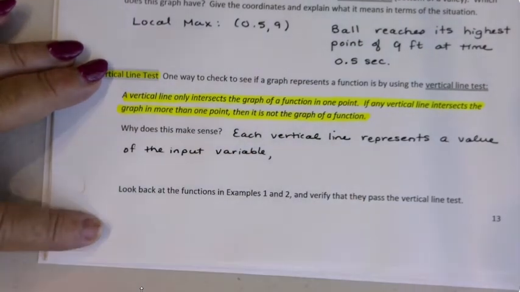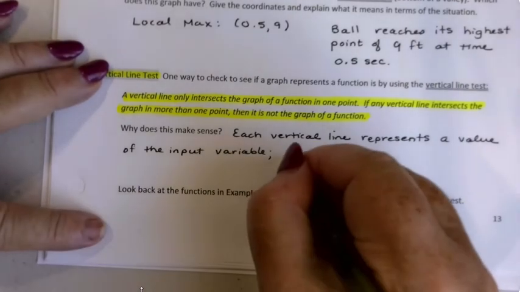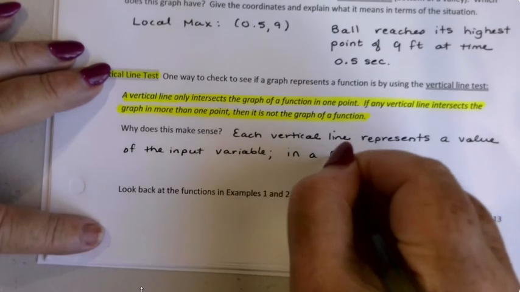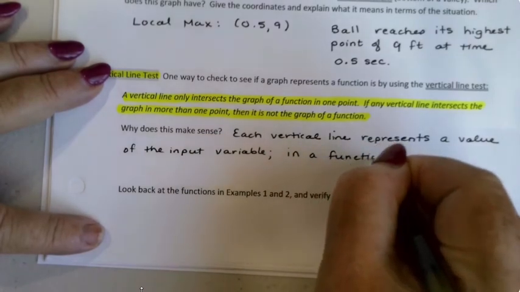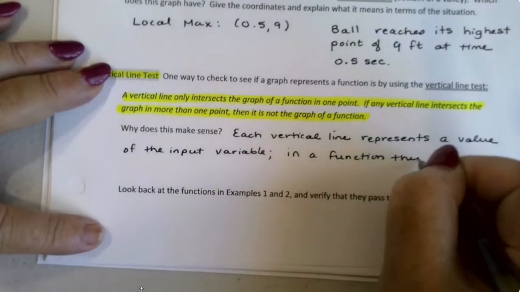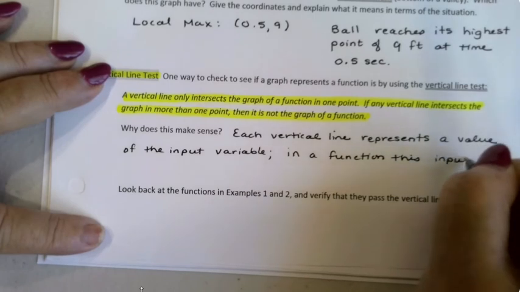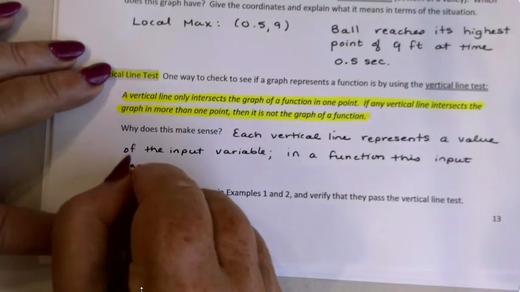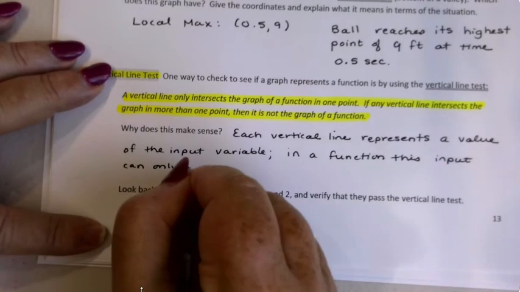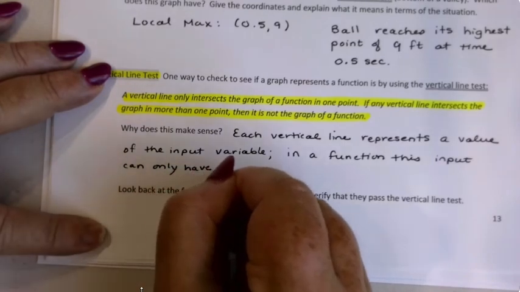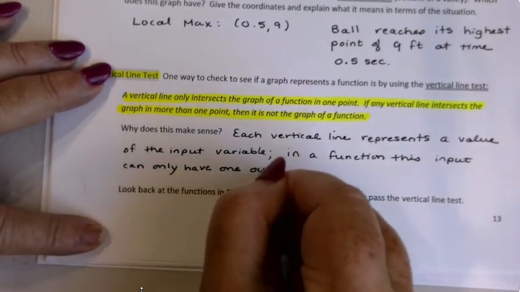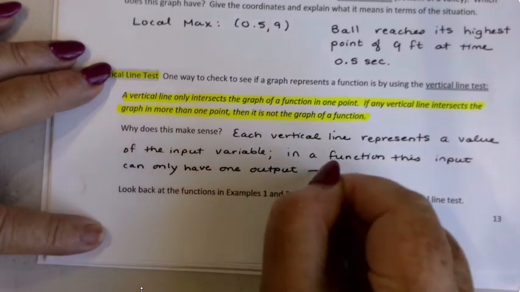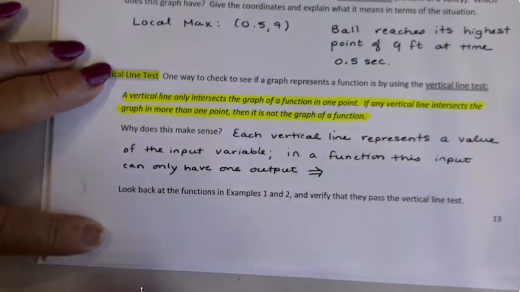It's only allowed to have one output, so it can only hit the graph once. So in a function, this input can only have one output. Or in other words, it can only hit the graph once.